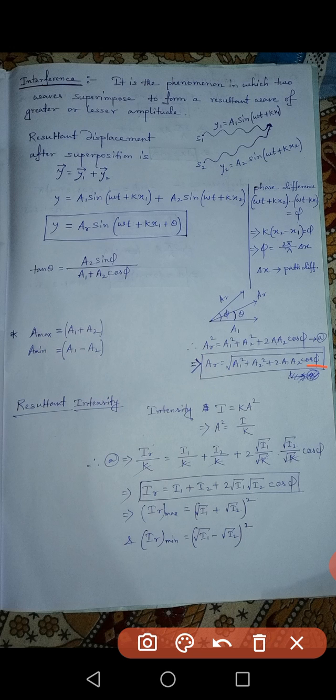Next, if it is the minimum amplitude, for minimum amplitude the value of cos phi will be minus 1, because the range of cos phi is from minus 1 to plus 1. So minus 1 is the minimum value. If it is minus 1, under root we are getting a1 square plus a2 square minus 2a1 a2. So this is in the form a1 minus a2 whole square. So this whole square and this square root will get cancelled. We are getting a1 minus a2. So this is the minimum resultant of what? Of amplitude, or we can say minimum amplitude.